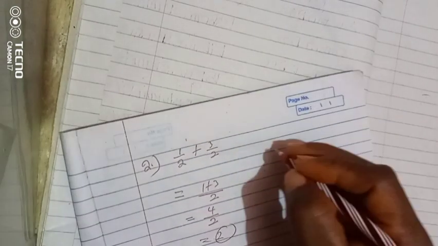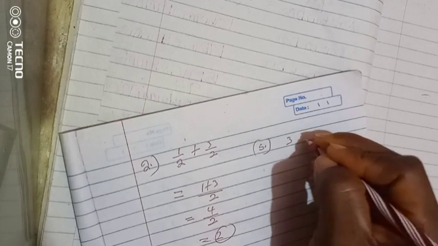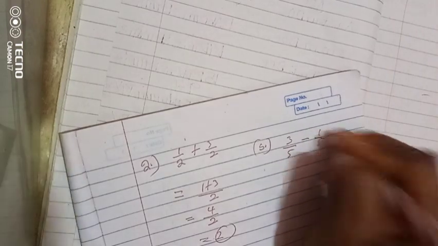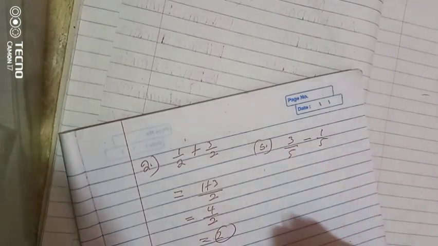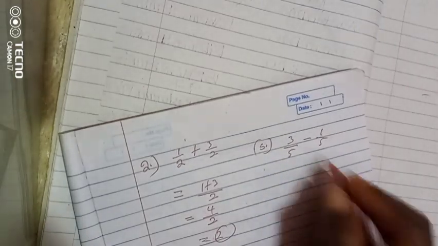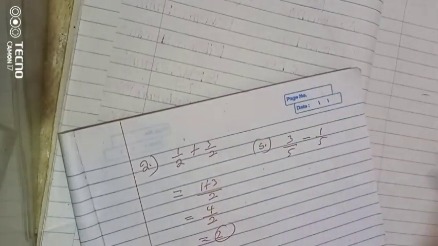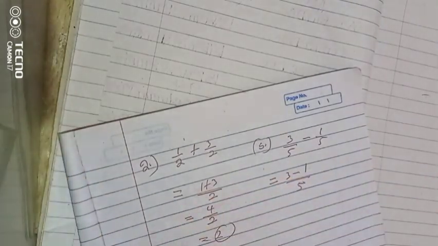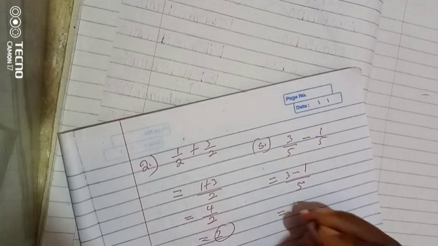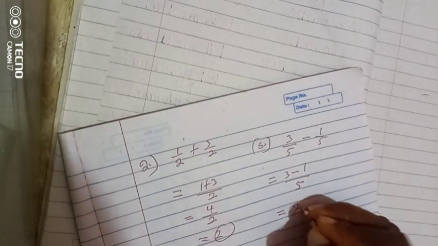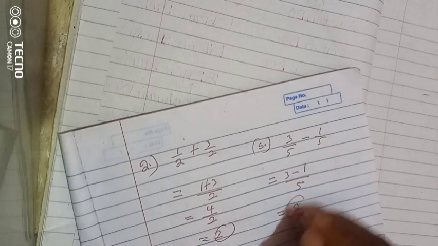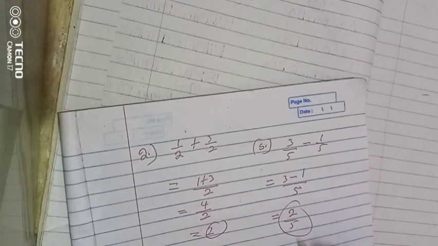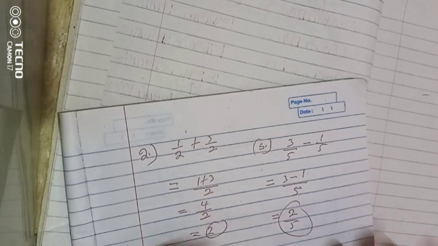Or in part B, if we just have something like 3 over 5 minus 1 over 5, here we know that the denominators are the same. So what do we do? We subtract the numerators. This becomes 3 minus 1 all over 5, taking one of the denominators. 3 minus 1 is 2, so this becomes 2 over 5. And this fraction is a proper fraction, because if you divide it, you get decimal notation. So it remains this way.